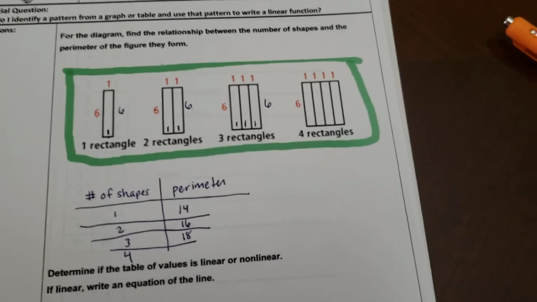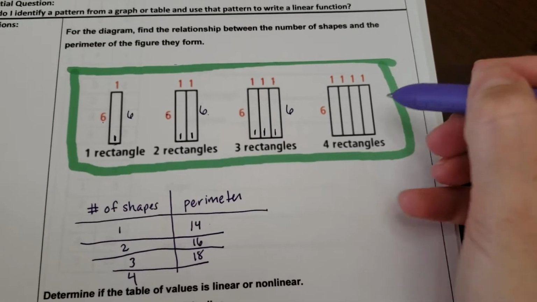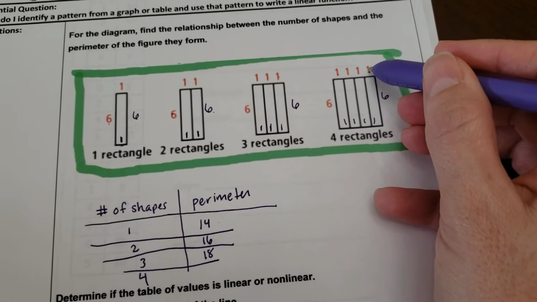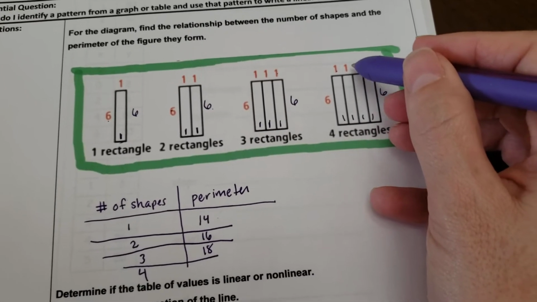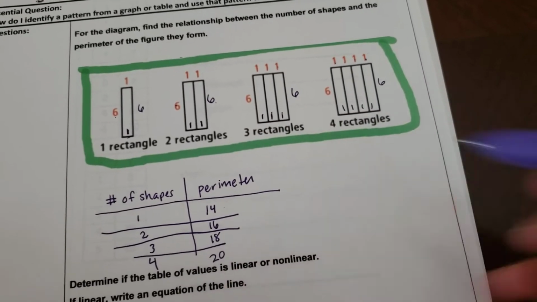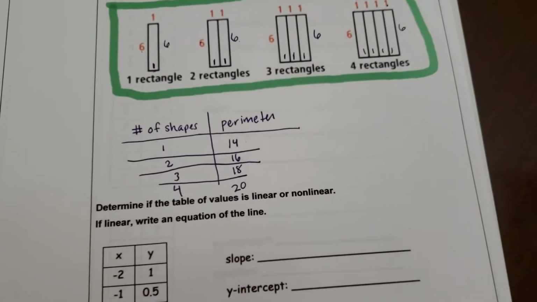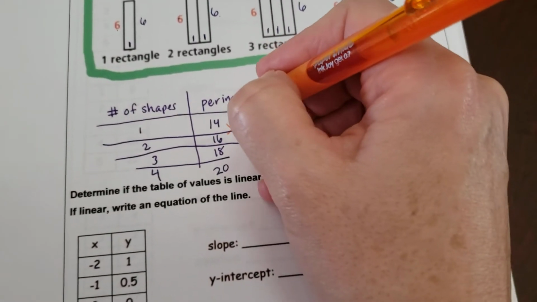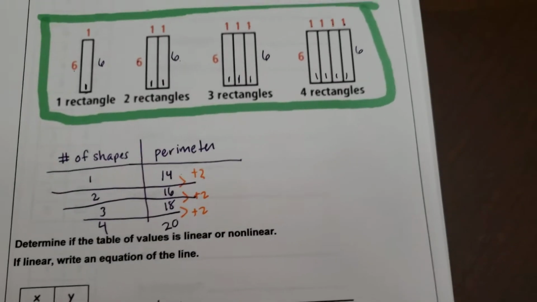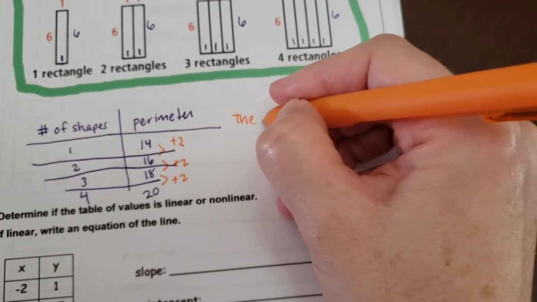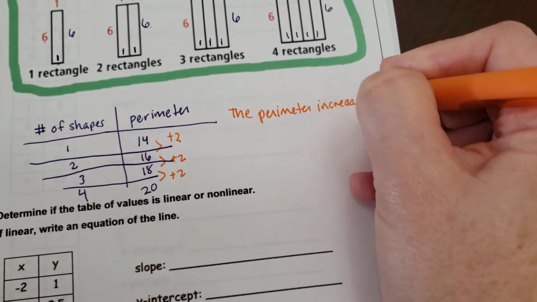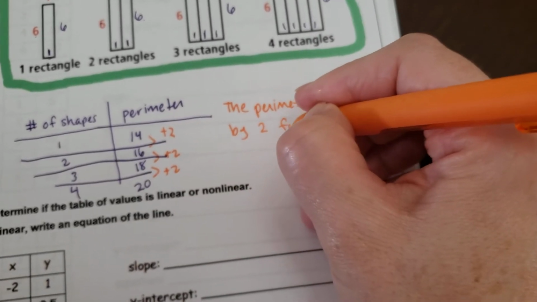And then our final shape is 4 rectangles. And we have 12 plus 4 plus 4. So 13, 14, 15, 16, 17, 18, 19, 20. So hopefully what you notice is that each time we do a new shape, our perimeter is increasing by 2 each time. And that's all we would want to write on this one, is that the perimeter increases by 2 for each shape.